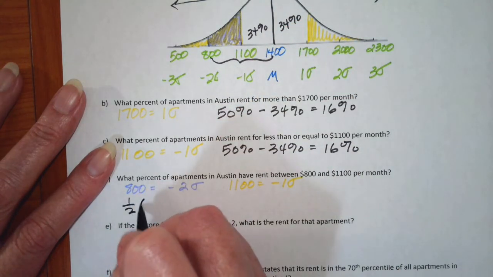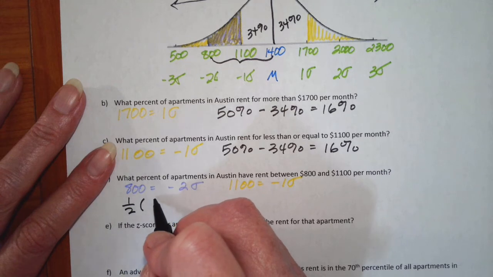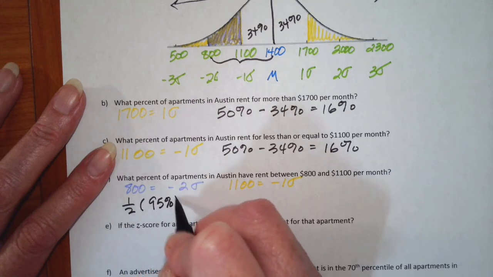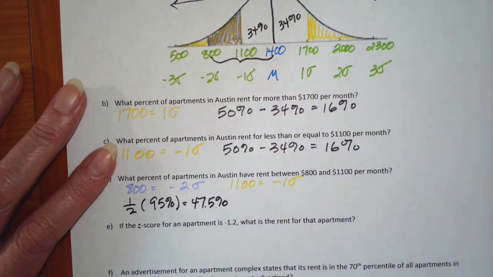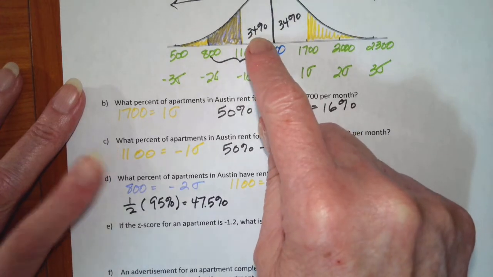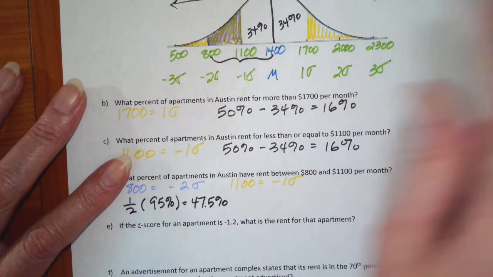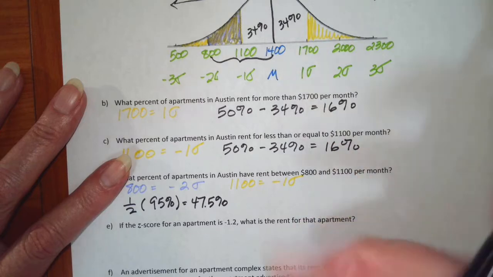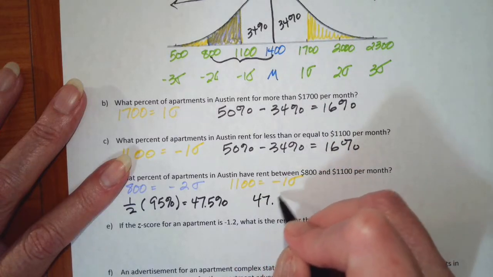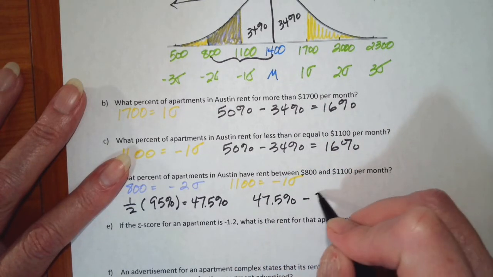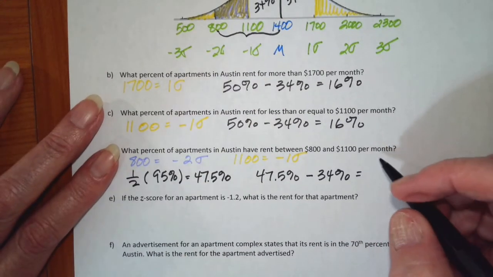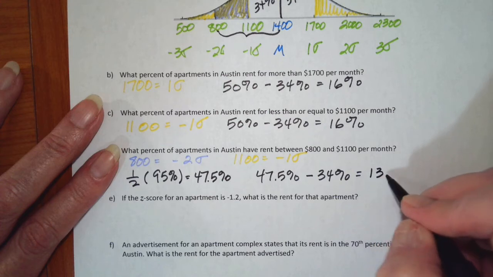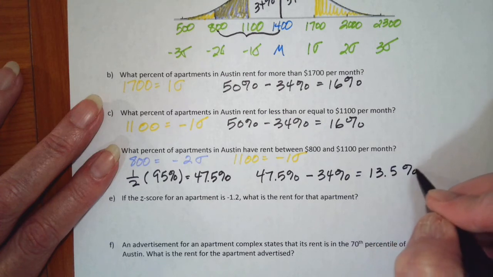So 1/2 of 95% is 47.5. And I know this is 34%. So if I take 47.5% minus 34%, that gives me that area of the shaded region, which is 13.5%.